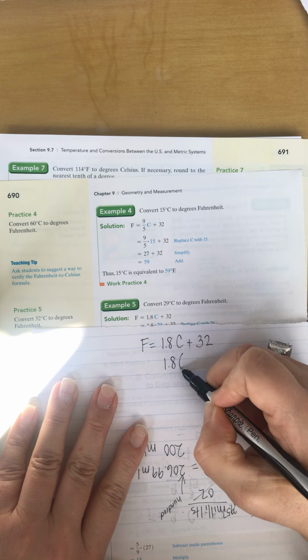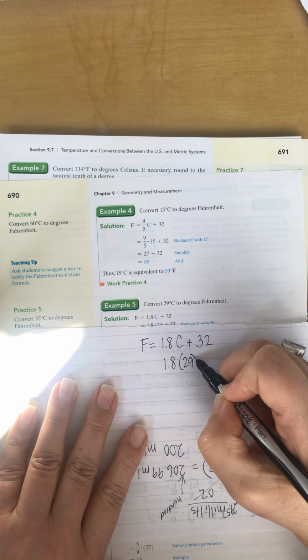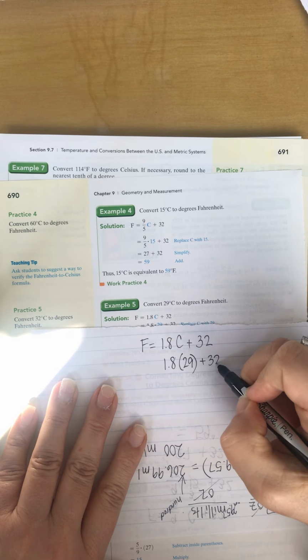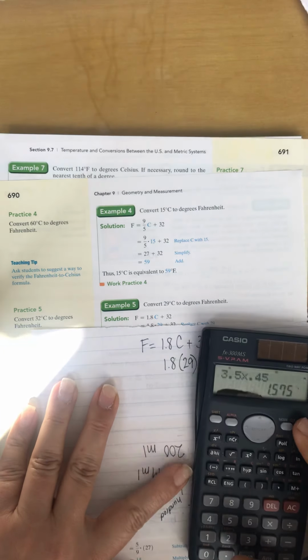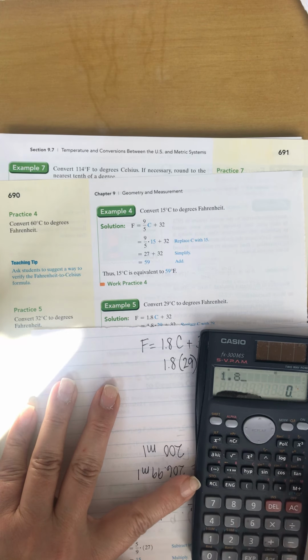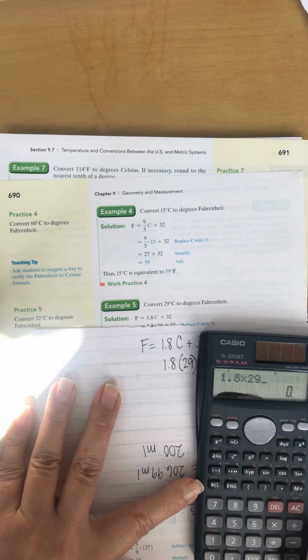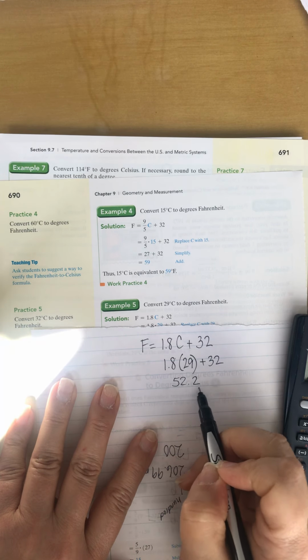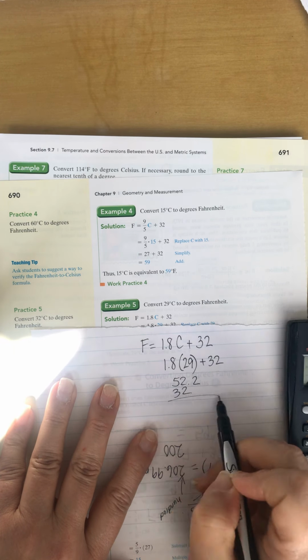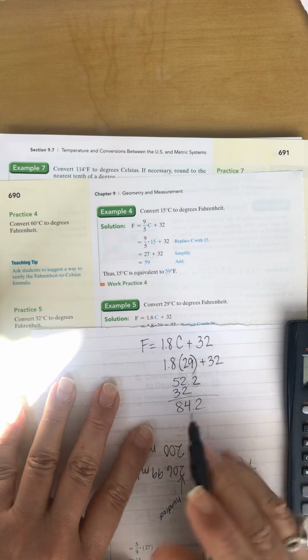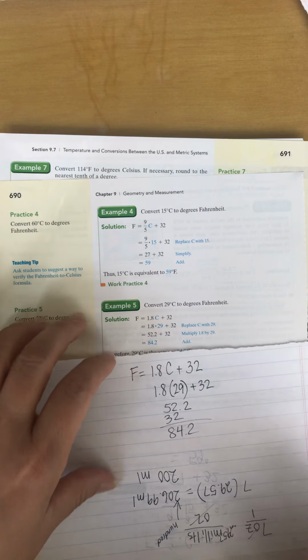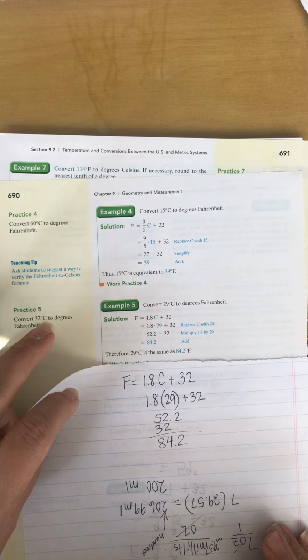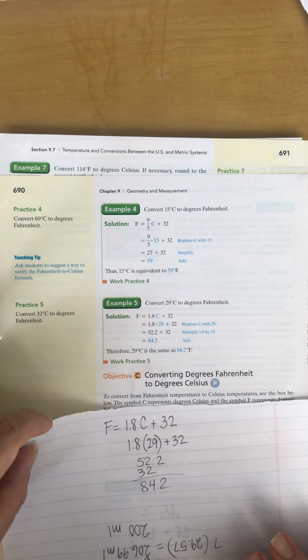So 1.8 times 29 degrees Celsius, add 32. 1.8 times 29 is 52.2, and then add 32 to that, and you get 84.2. So 84.2 degrees Fahrenheit is the same as 29 degrees Celsius.